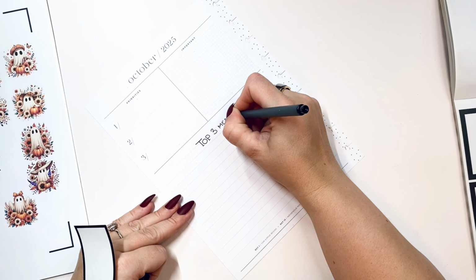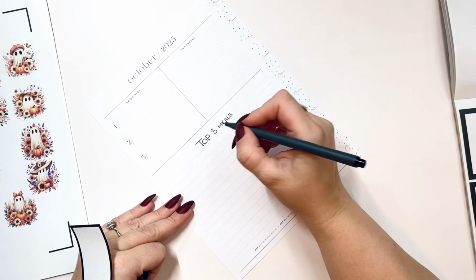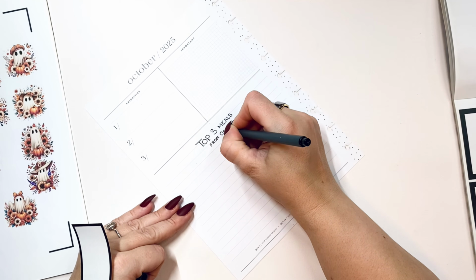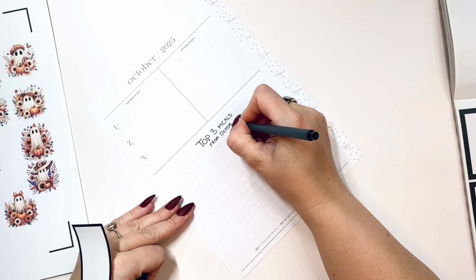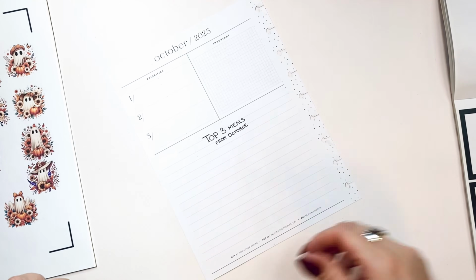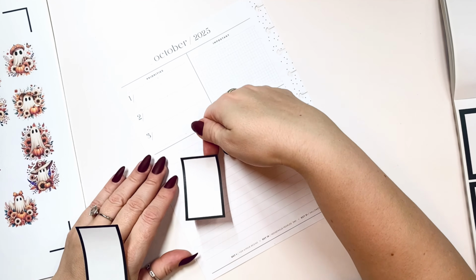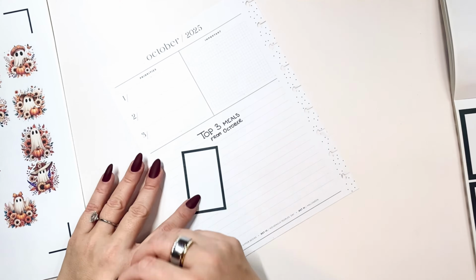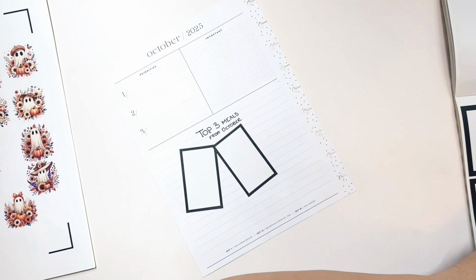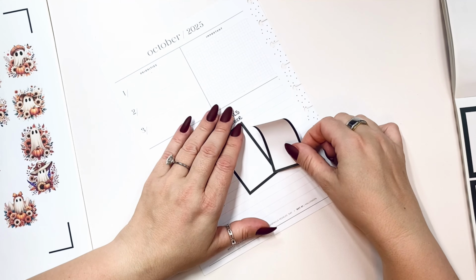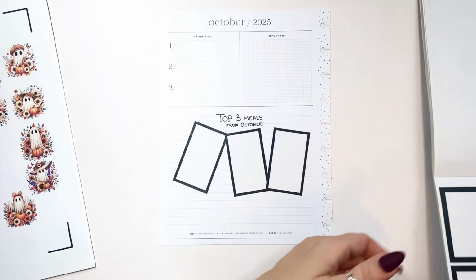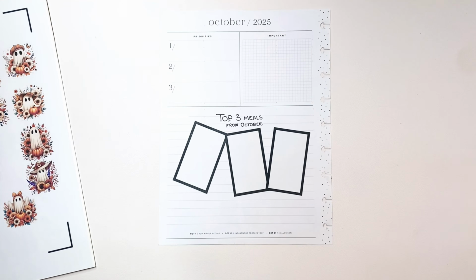Okay, so we're going to put top 3 meals from October. And then we're going to put 3 large boxes for these meals because I want to write the whole thing down. And then, yeah. There we go. And one more. I kind of want to place them in a funky way. This way I don't have to worry about them being straight, but they also look more fun that way. At least to me, they do. Let me know what you guys think because you might disagree.